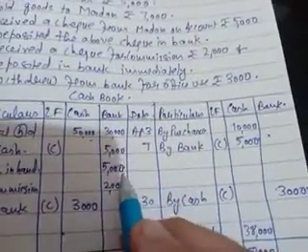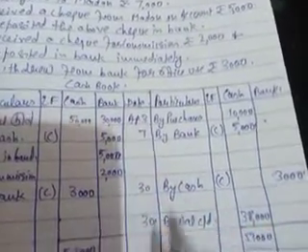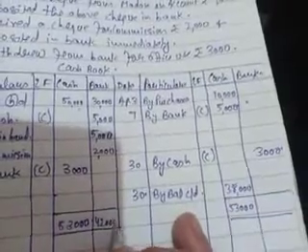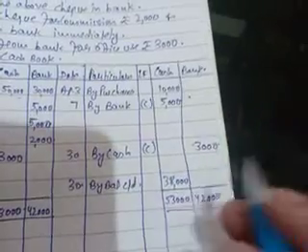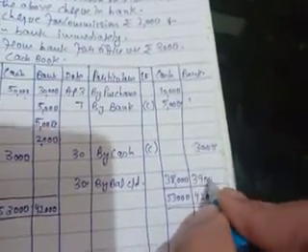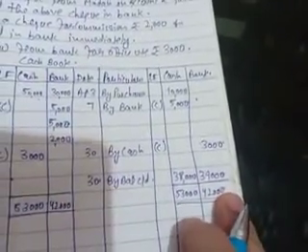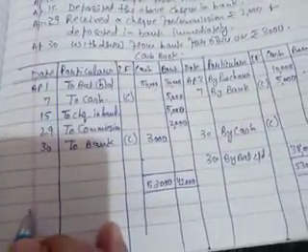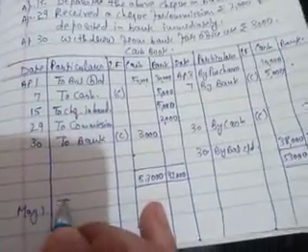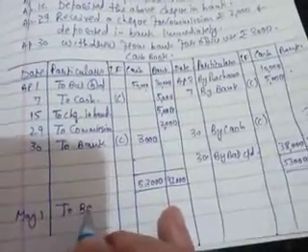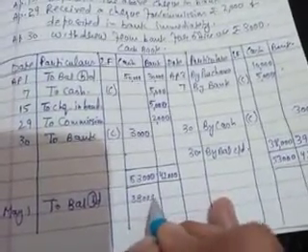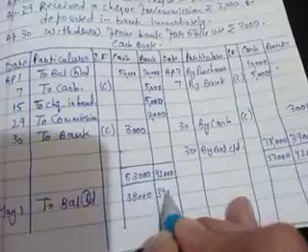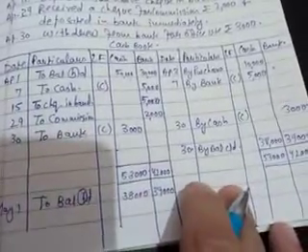The total is 30, 35, 40, 42,000. 42,000 minus 3,000 is 39,000. By balance carried down is 38,000 and 39,000. So on May 1, to balance brought down 38,000 and 39,000. This is your double column cash book.